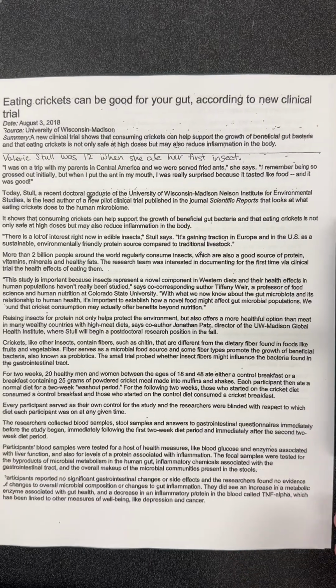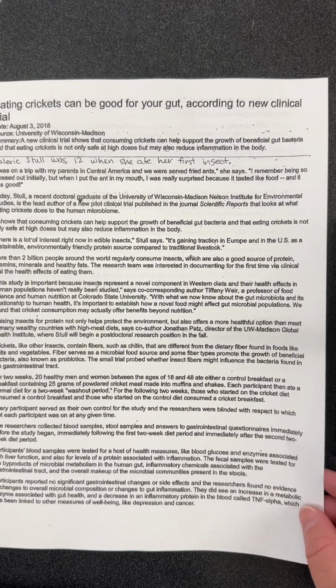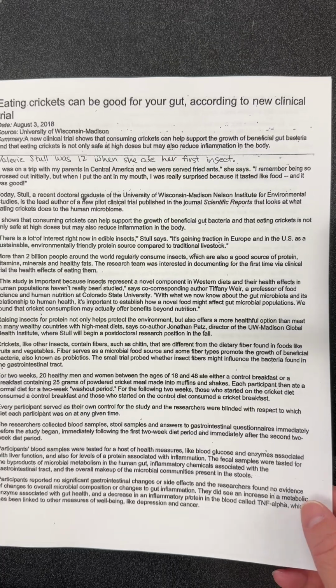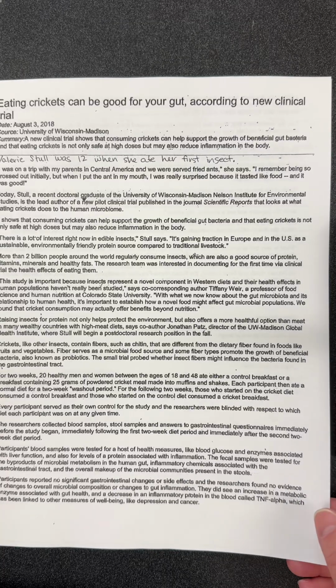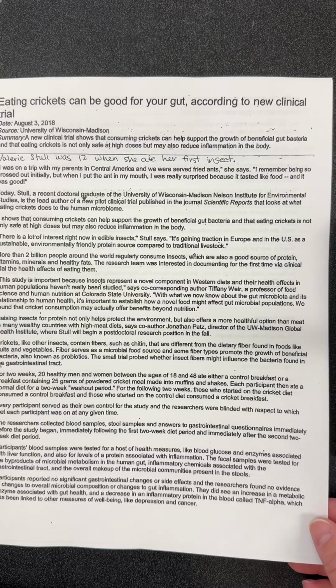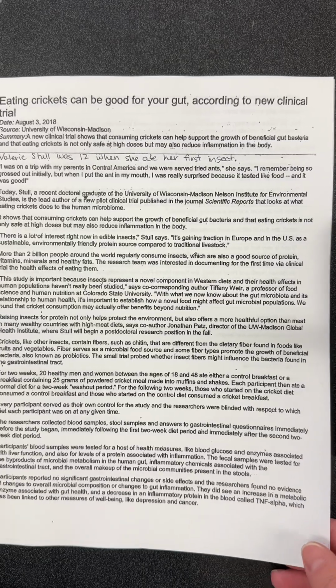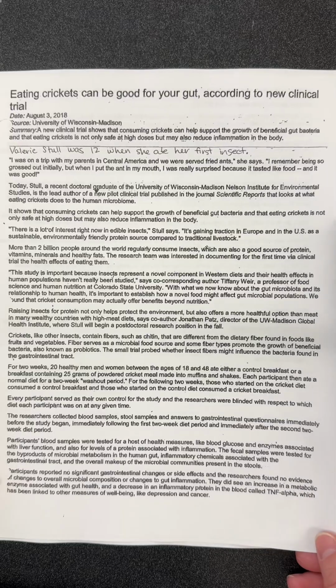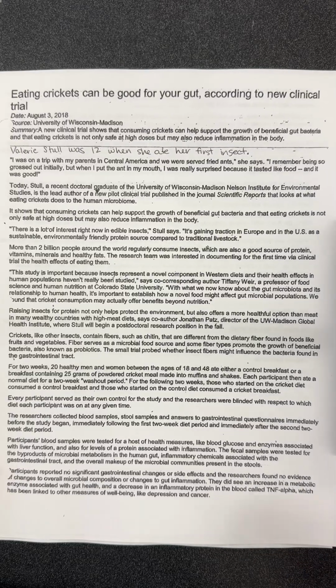Hi everyone, this is your quick little instruction video on how to complete your assignment using the article that you received in class called Eating Crickets Can Be Good for Your Gut According to New Clinical Trial. So when you received this article, you were supposed to read it and annotate it.